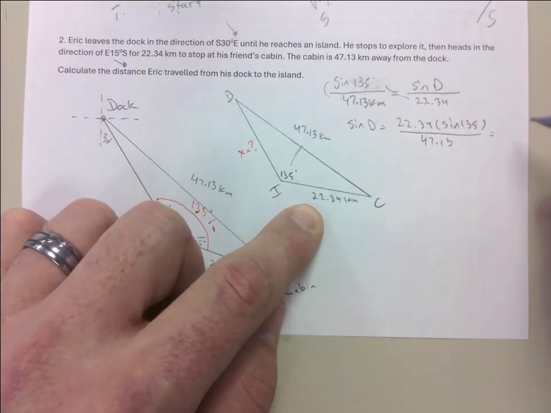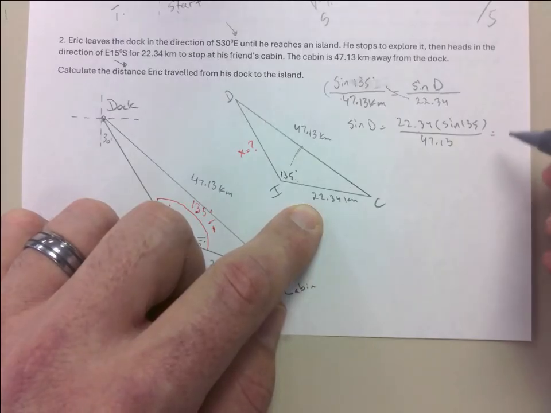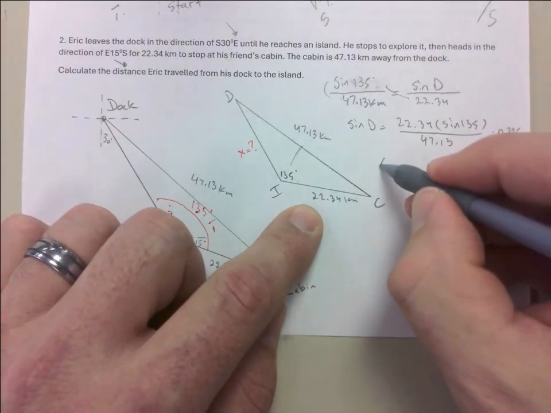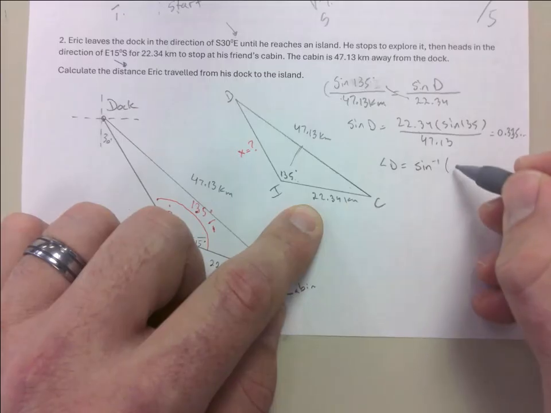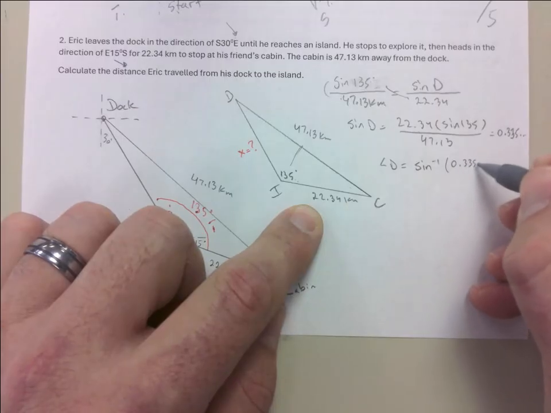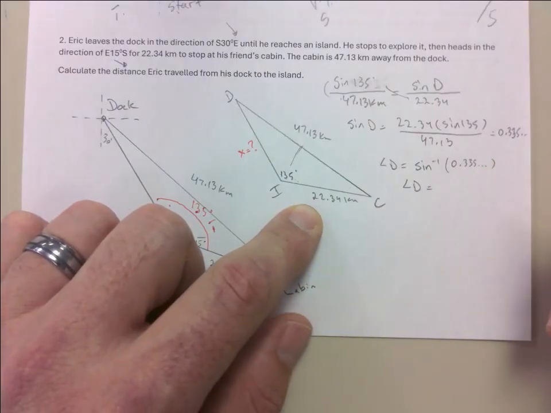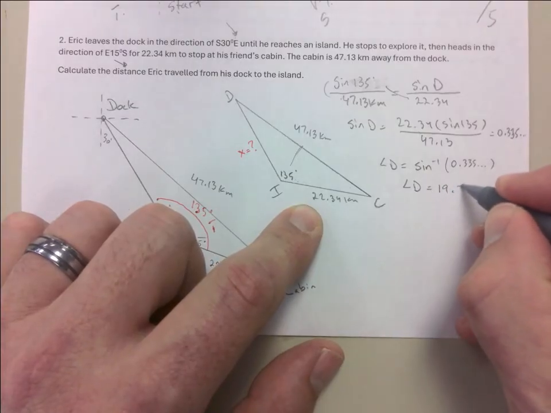If you do all that, you get 0.3351. That keeps going, right? So angle D is sine inverse of 0.335 something. Angle D is 19.58 degrees.